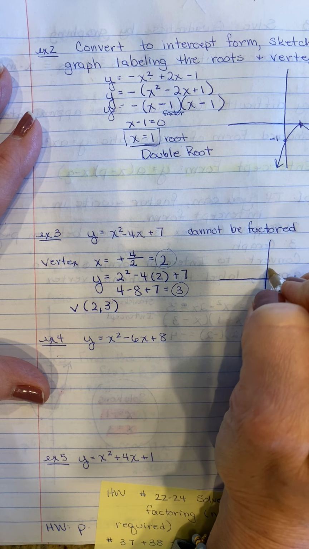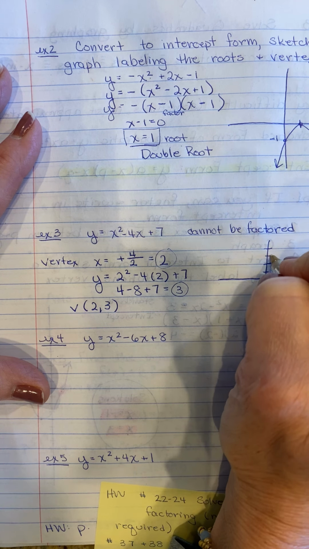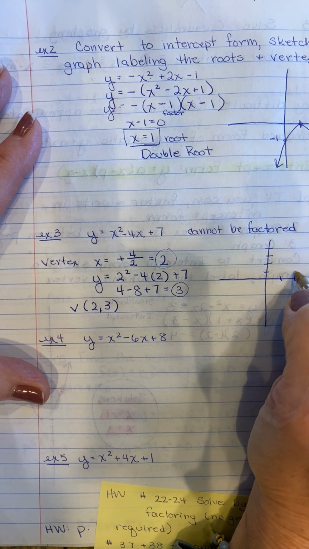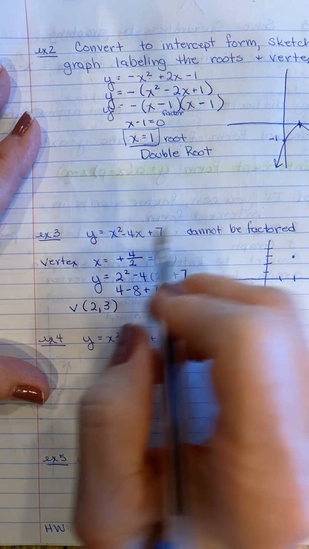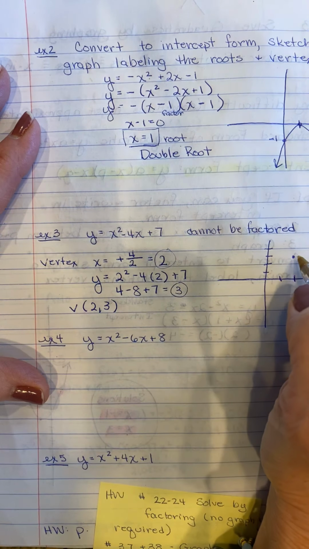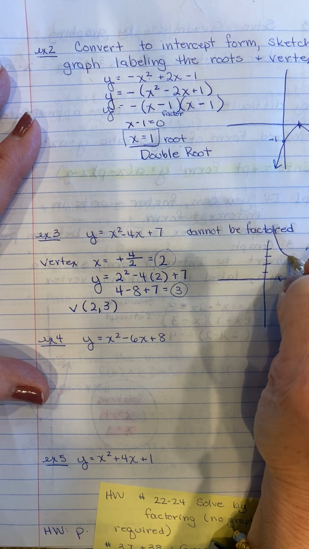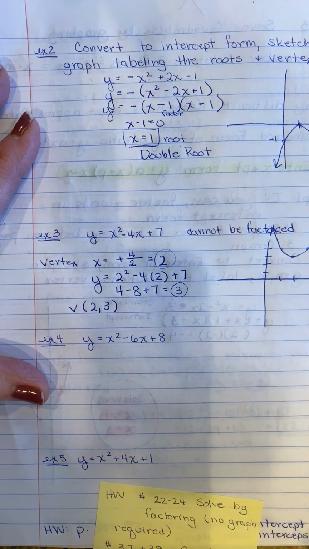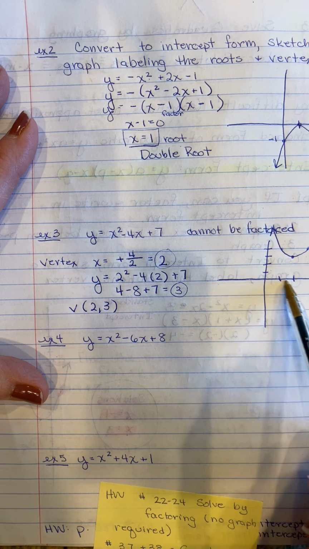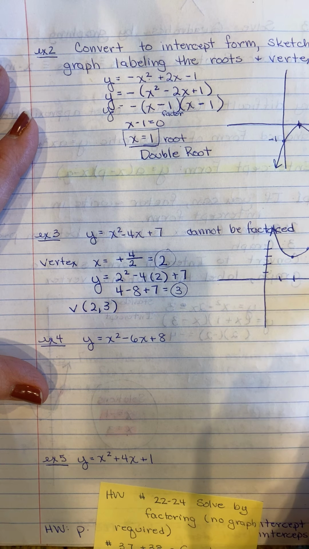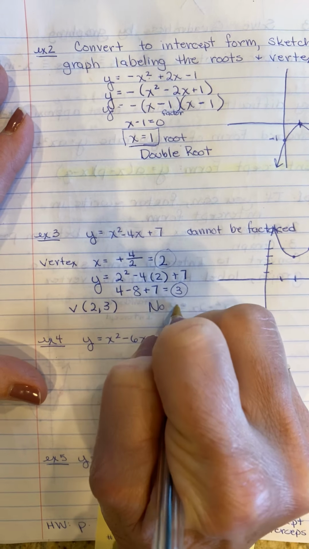One, two, 1, 2. Oh, I gotta go like this. Okay, 2, 3. 1, 2, 3. There's my vertex. My a is 1. So if I go to the right 1 and up 1, and to the left 1 and up 1, here's my parabola. All right, what are the solutions? Are there any x-intercepts? The answer is no. So this parabola has no solutions.